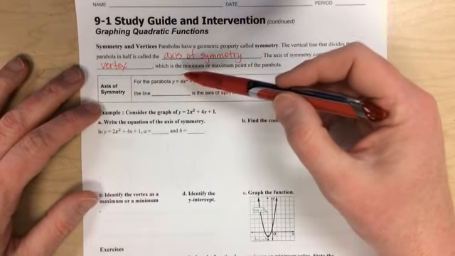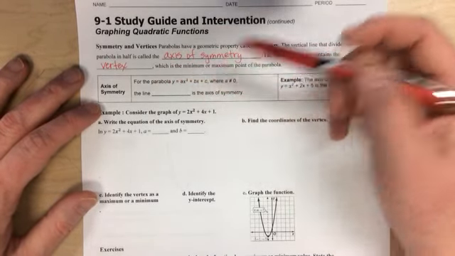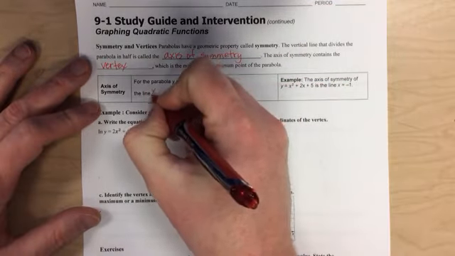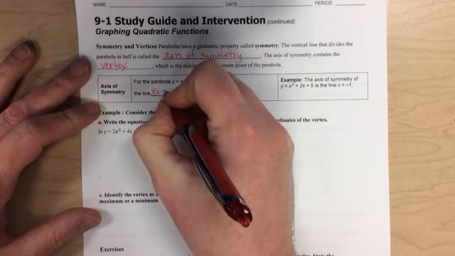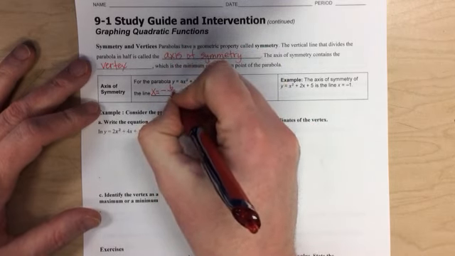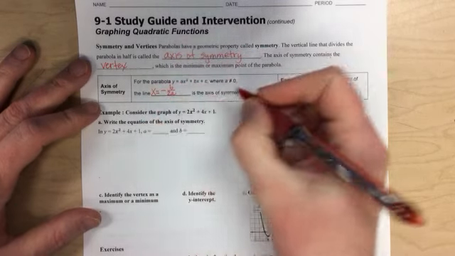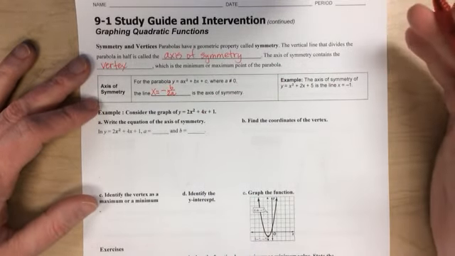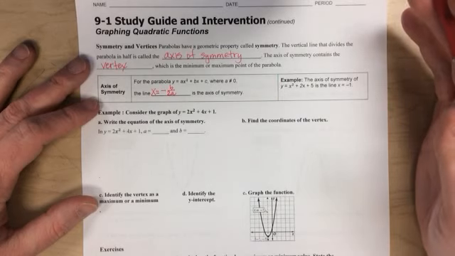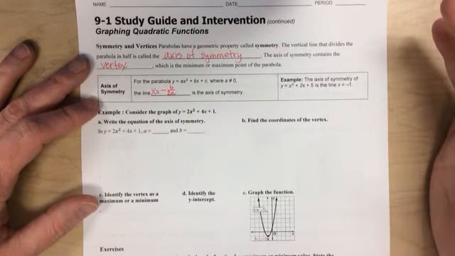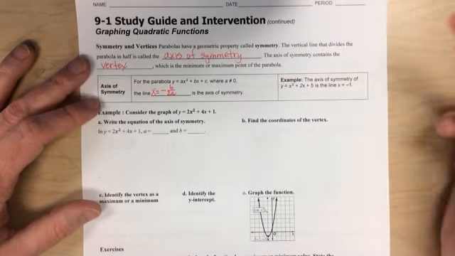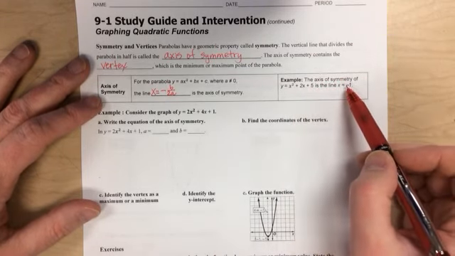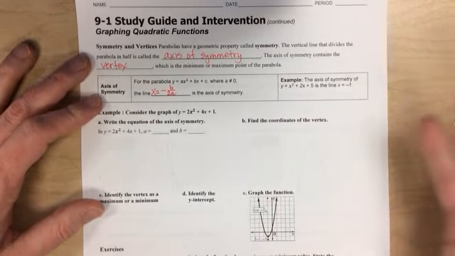For the parabola y equals ax squared plus bx plus c, where a does not equal 0, the line x equals the negative of b over 2a is the axis of symmetry. That's the equation of the line that splits that parabola in half and contains the vertex. For an example, the axis of symmetry of y equals x squared plus 2x plus 5 is the line x equals negative 1. Now how did they get that?